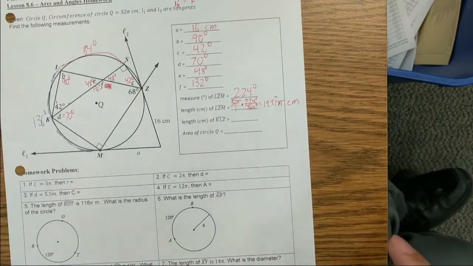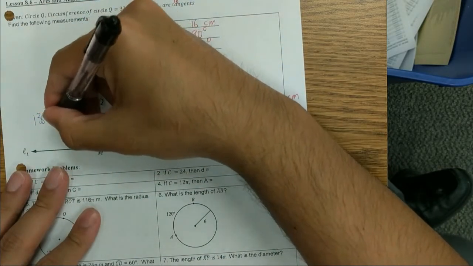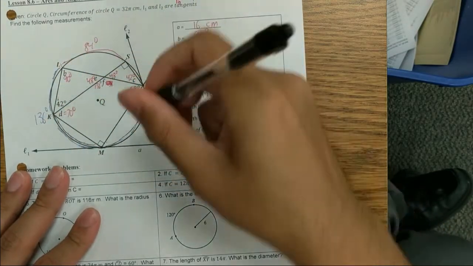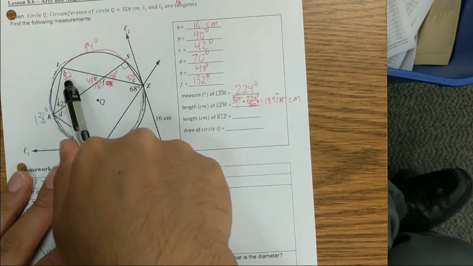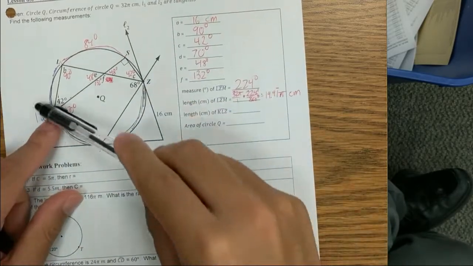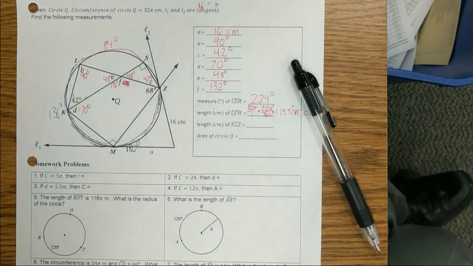So we can do KMZ. Okay, because KMZ is intercepted by B, which is 90. So KMZ is 180. So the other way, KLZ will then also be 180.